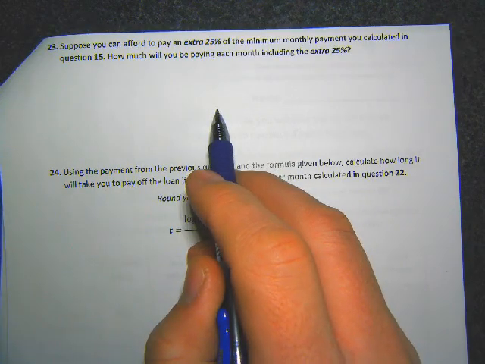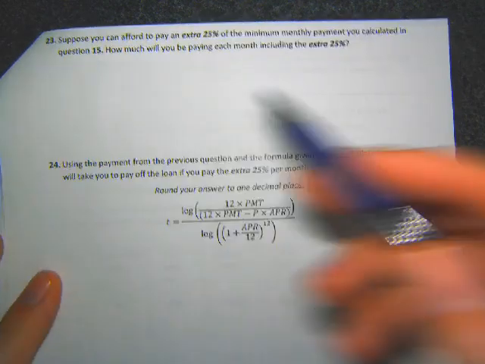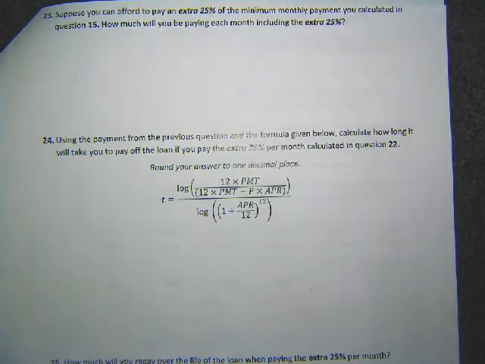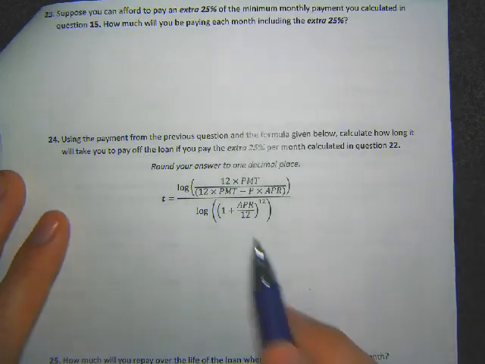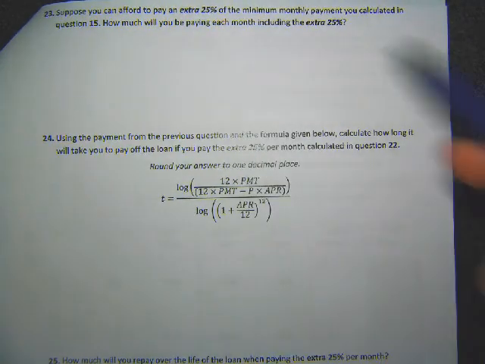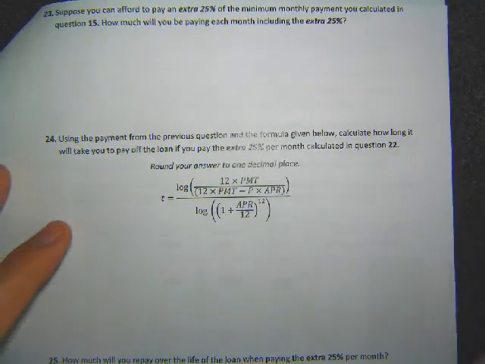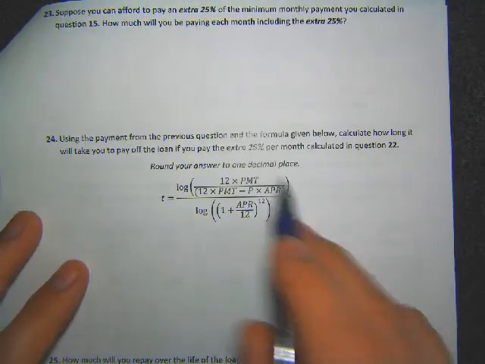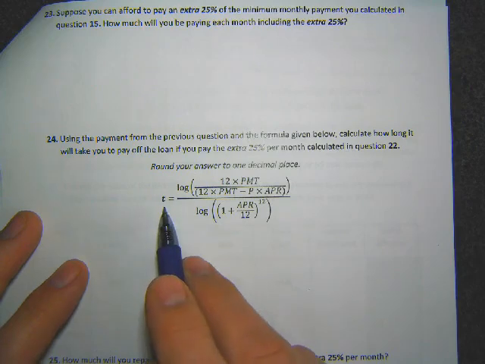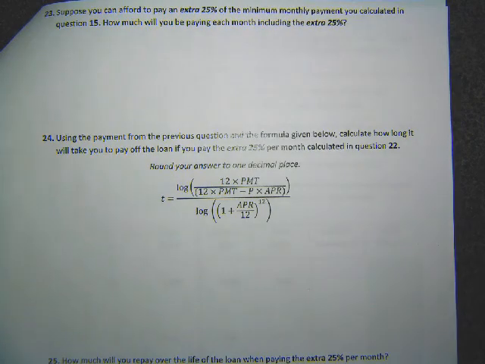Now, because you're paying extra, you will pay it off early. So you need to figure out how long it's going to take you to pay this off if you're paying 25% extra each month. We're going to take this new payment we got in number 23, the original principal, how much we borrowed for the house, and the interest rate, and throw them all in this formula for the time frame, to find how many years it will take us to pay off.